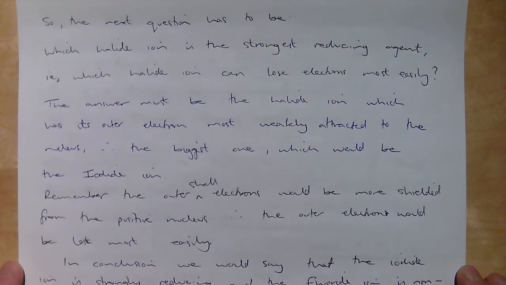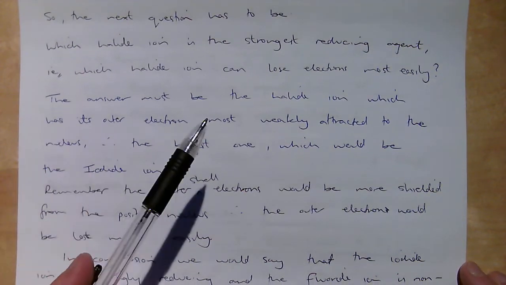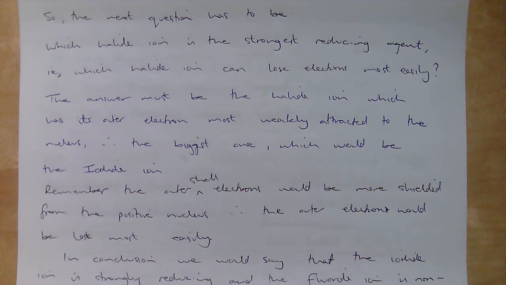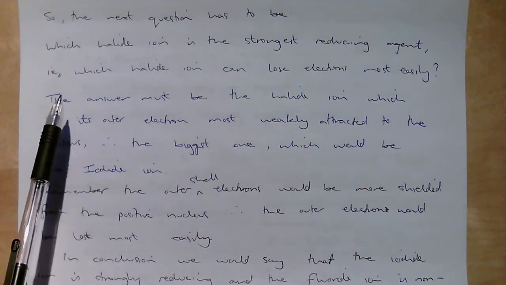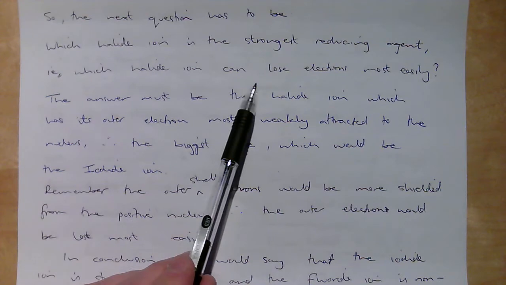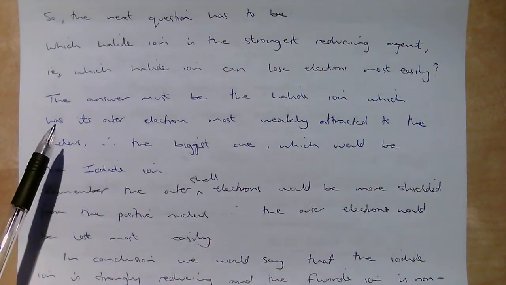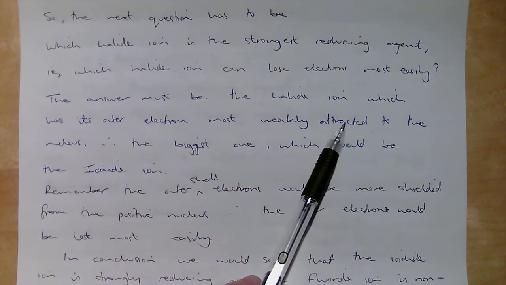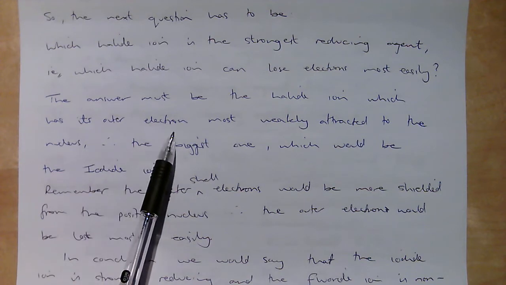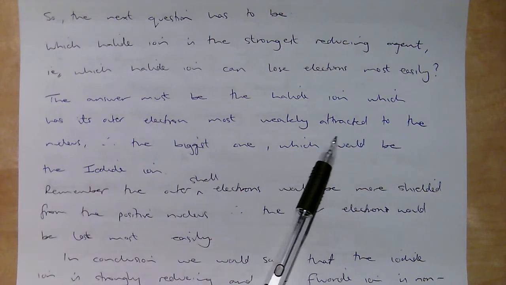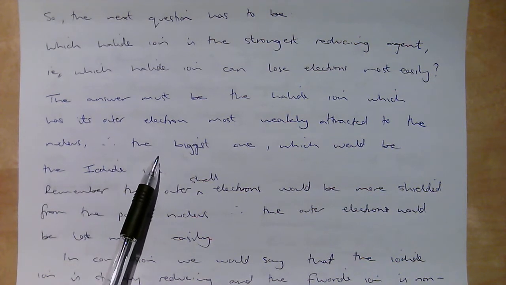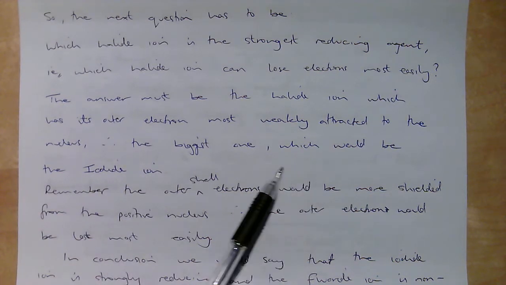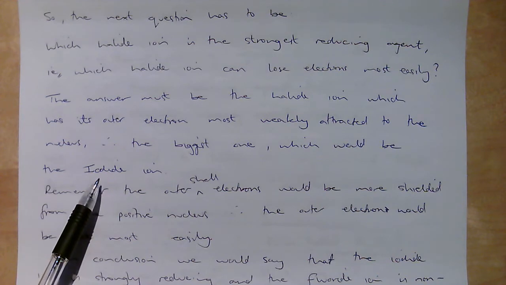So the next question has to be: which halide ion is the strongest reducing agent, i.e. which halide ion can lose electrons most easily? The answer must be the halide ion which has its outer electron most weakly attracted to the nucleus. Therefore, this must be the biggest one, which in this case would be the iodide ion.